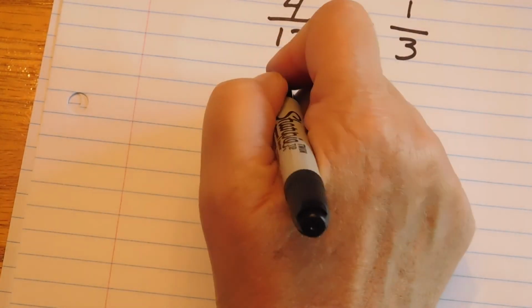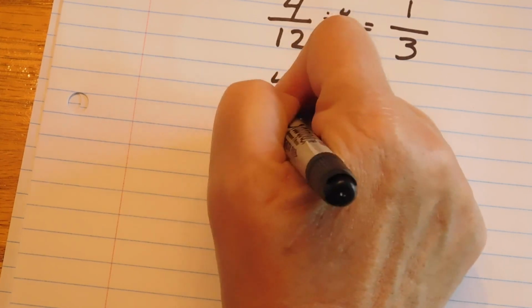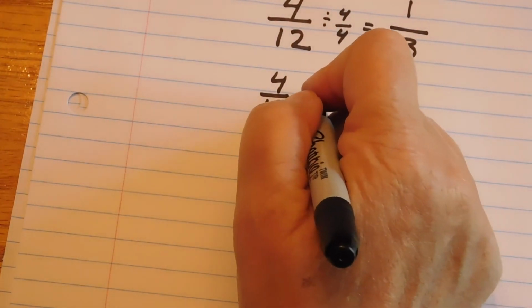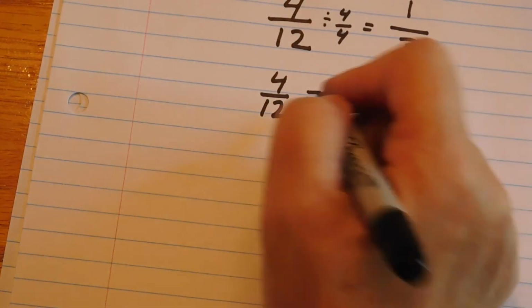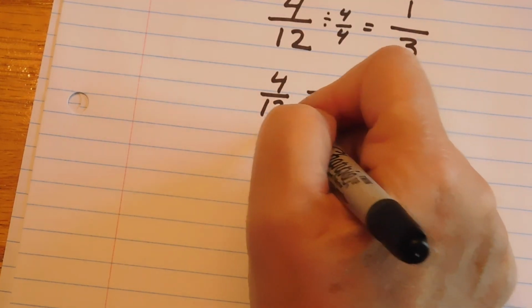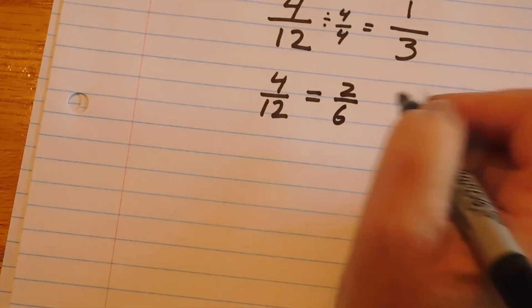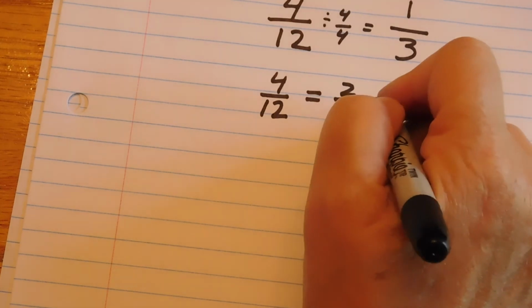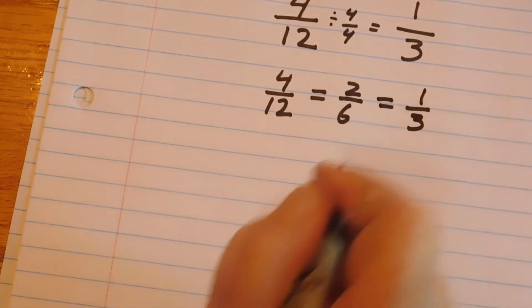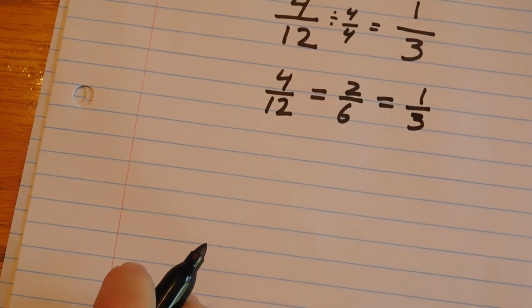Now let's suppose you didn't notice that. You probably did notice that they were both even. And if they're both even, you can divide by 2. So 4 divided by 2 is 2. 12 divided by 2 is 6. But now they're both even again, so you got to divide by 2 again. So it takes a bit longer, but you can get there. Okay.